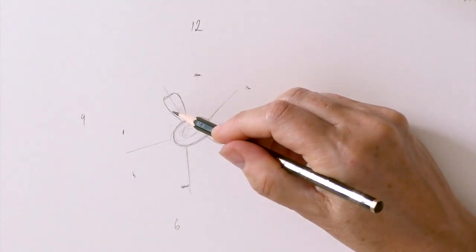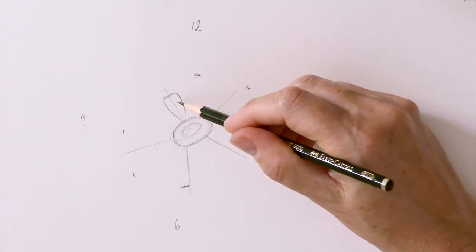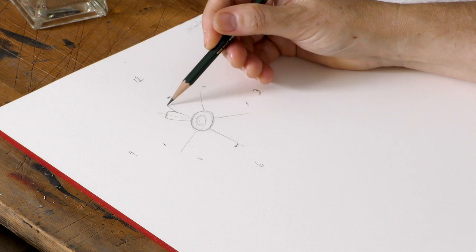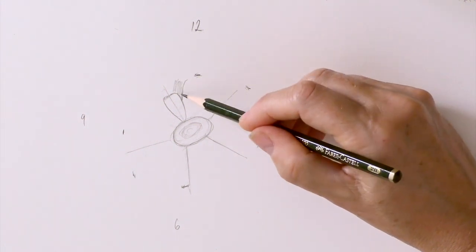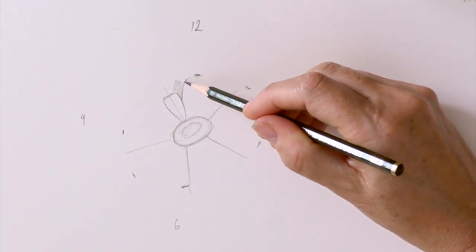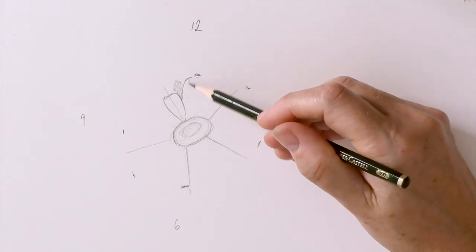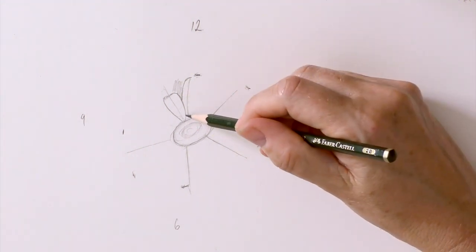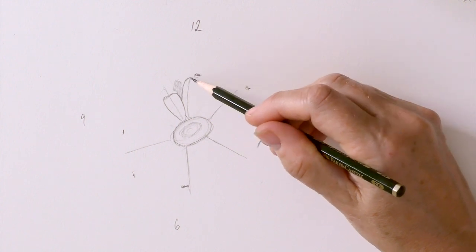Once I've got this established, I can then see how far this petal, the next petal along, is away from this one. So I can judge very carefully how far out this petal comes by looking at this shape in between. Now I know this petal's heading up towards 12 o'clock, so I know it's got to go up this way, and I know it's curling over a little bit over to the right, and then I've got a midrib coming through there, which is coming down towards the centre.